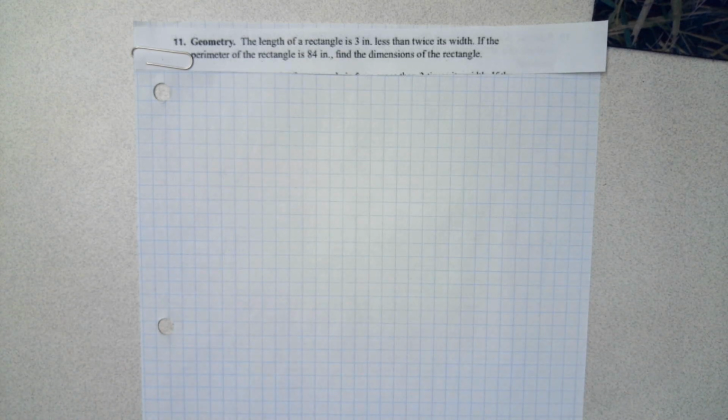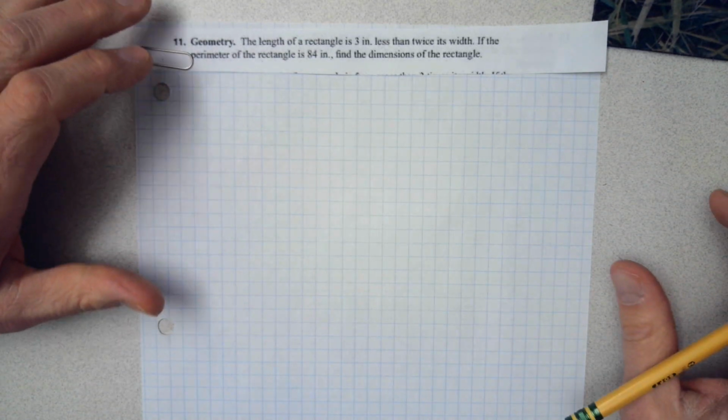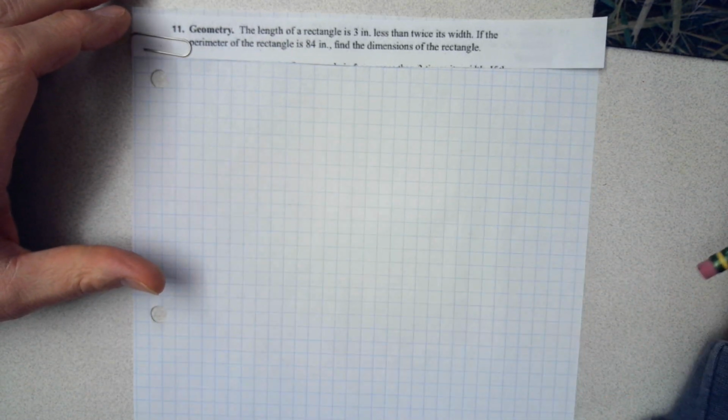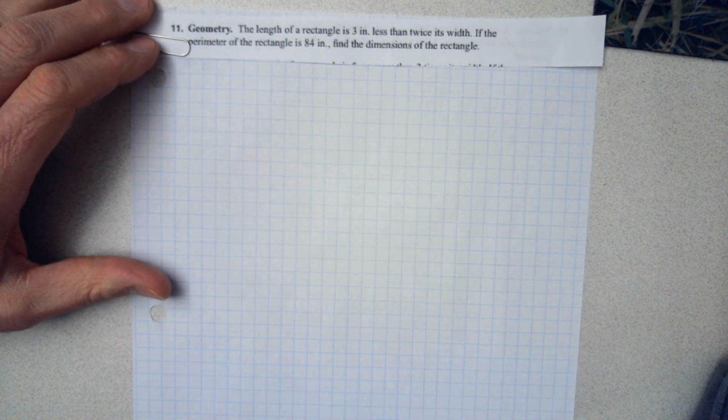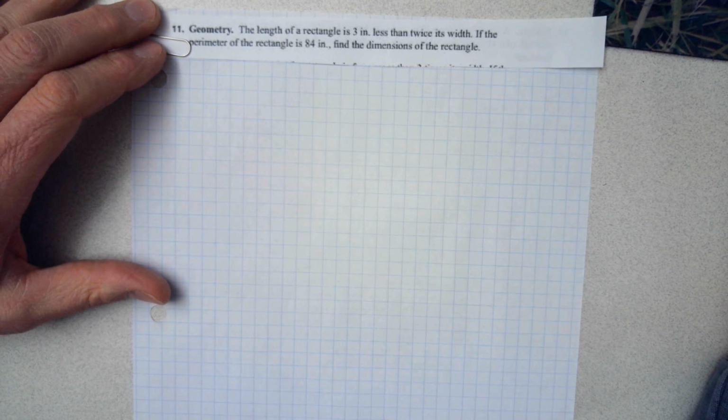All right, here is a geometry problem. The length of a rectangle is 3 inches less than twice its width. If the perimeter of the rectangle is 84, find the dimensions of the rectangle.